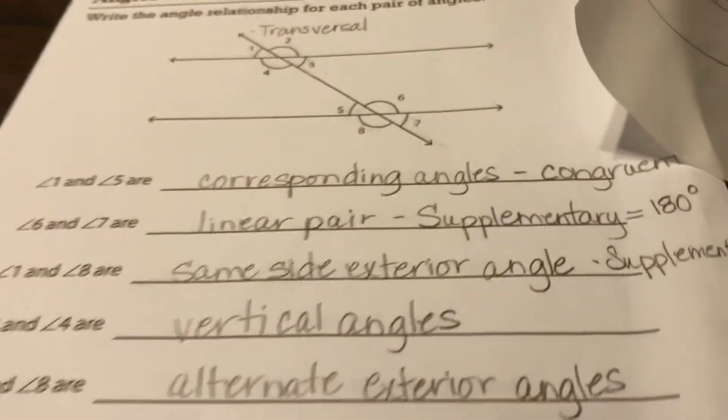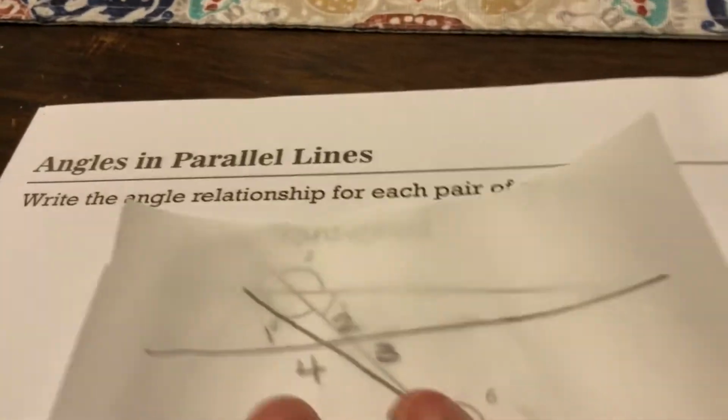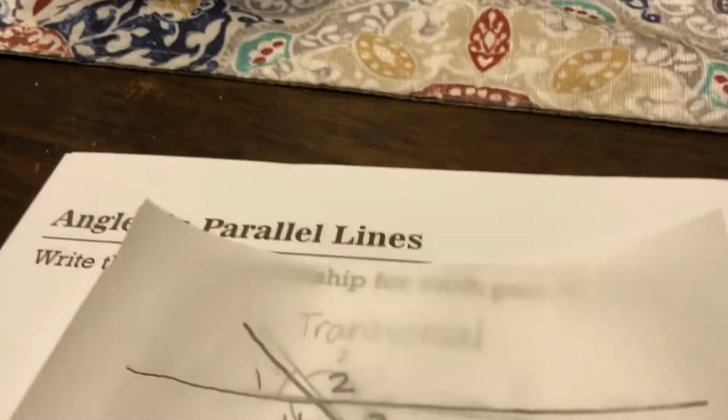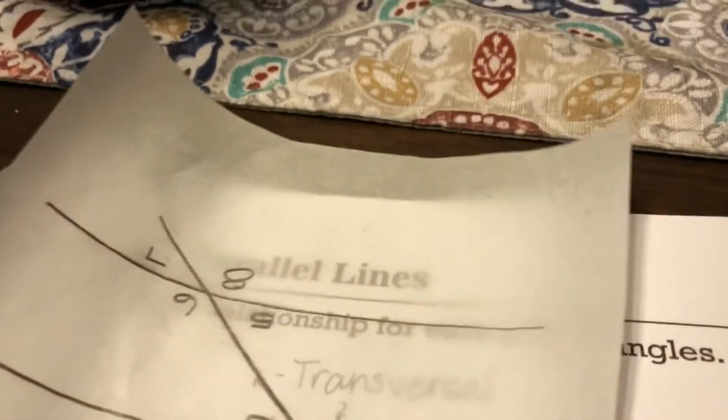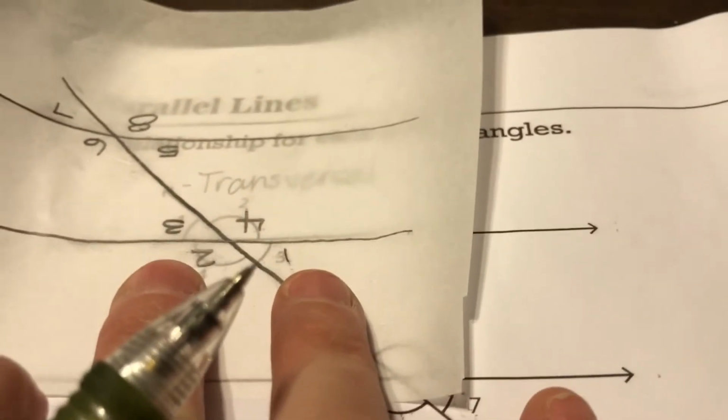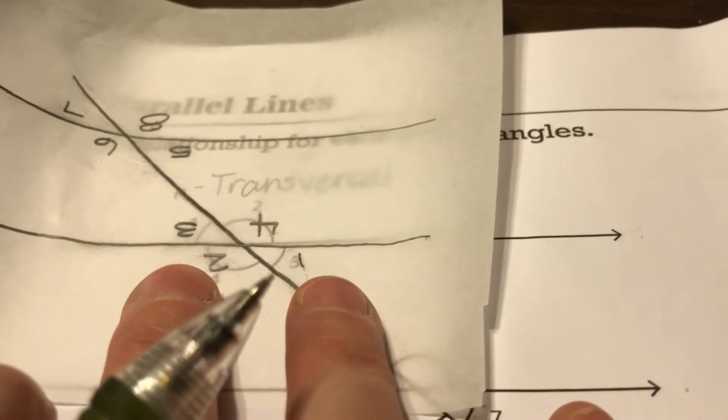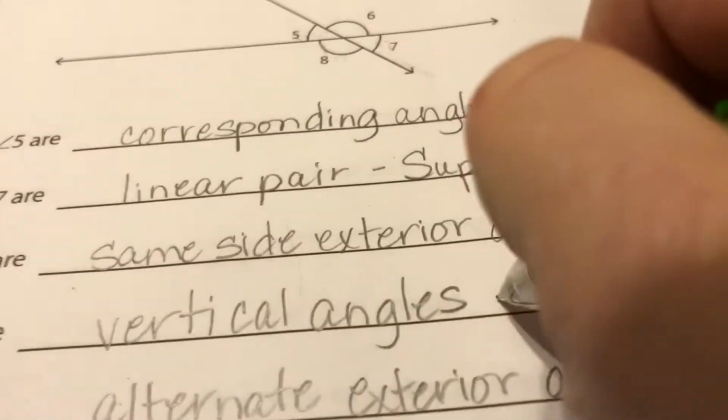Okay? Then angle 2 and 4 were vertical angles. And so if you look at 2 and 4, if I just do a quick 180 degree rotation right here, you can see 2 and 4 are also congruent. So vertical angles are congruent. They have the same measurement. So I'm going to come down here to vertical angles, and I'm going to put congruent.